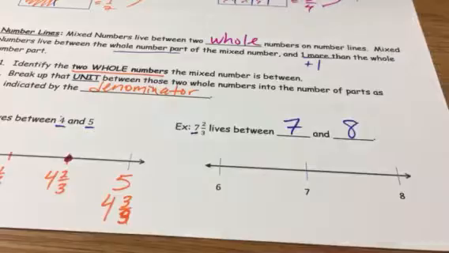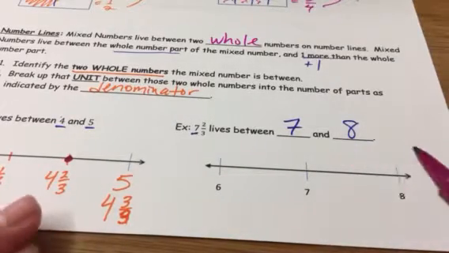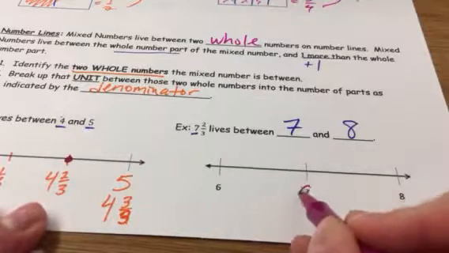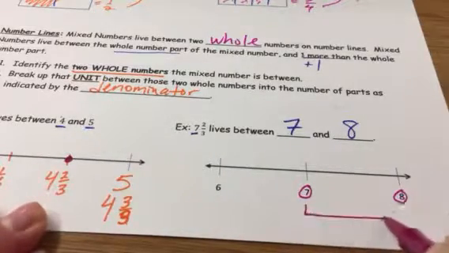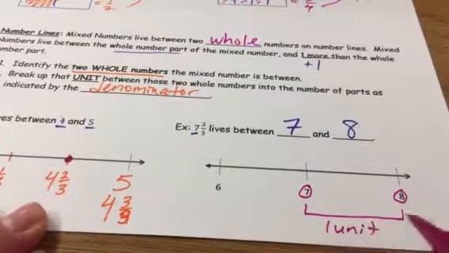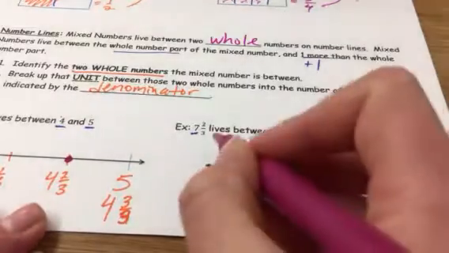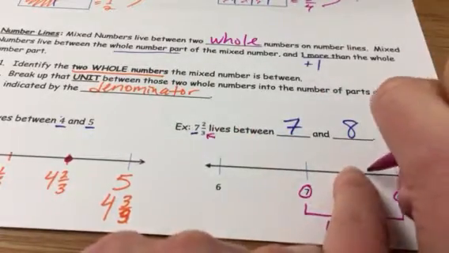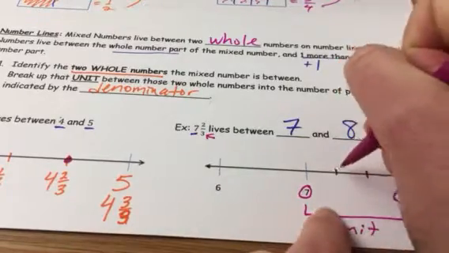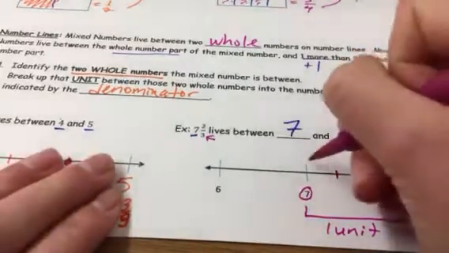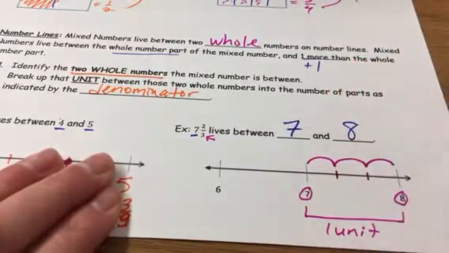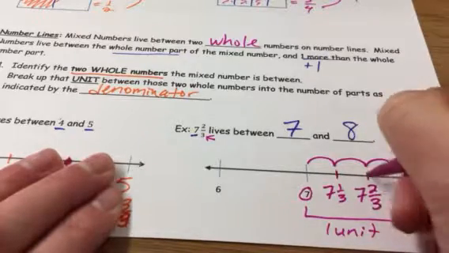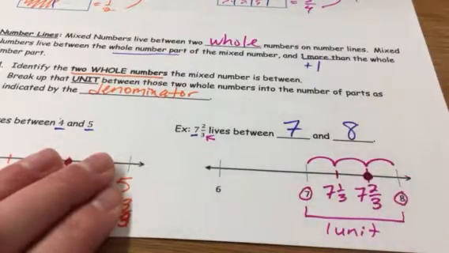Let's look at this next example. We have 7 2/3. So again, we know it lives between 7 and 8. We have a distractor on this number line. We care about 7 and 8. This is one unit, the unit that we care about. So we're going to take this one unit and break it up into 3 equal parts. Again, I like to put my finger in the middle, and then put my tick marks to either side of my finger, because that usually breaks it up into 1, 2, 3 equal pieces. So this is 7 1/3, 7 2/3. So 7 2/3 lives right there.